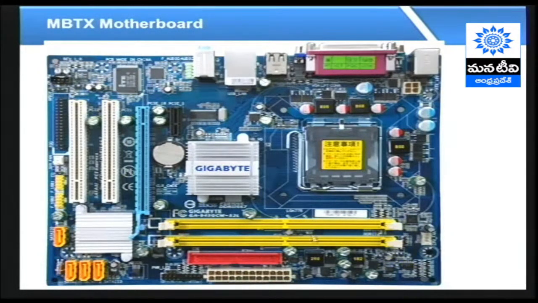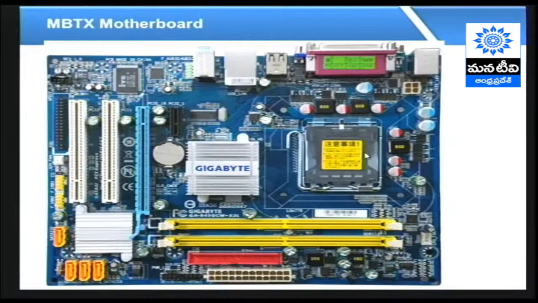Generally these two RAM slots are called DIMM, dual inline memory module RAM slots. DIMM RAM slots, two slots. The combination of two dynamic RAM slots is generally called DIMM RAM slots. In a normal desktop motherboard, the number of processors is only 1, and the number of dynamic RAMs is only 2.